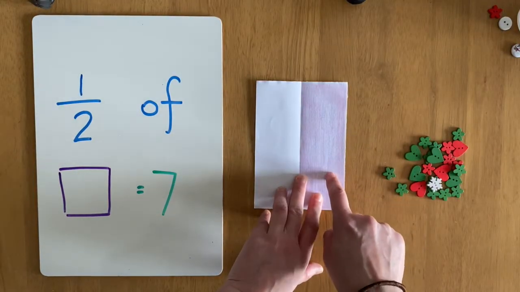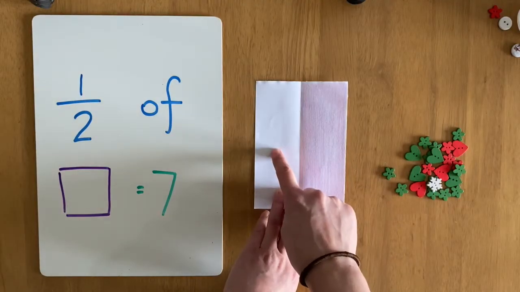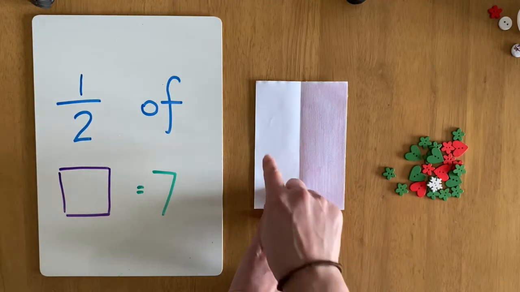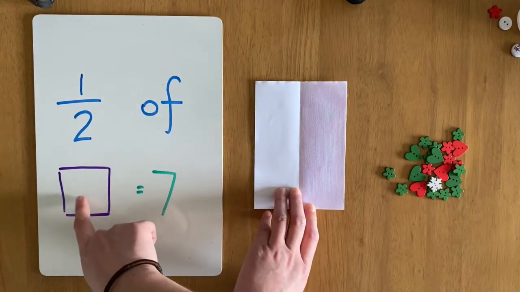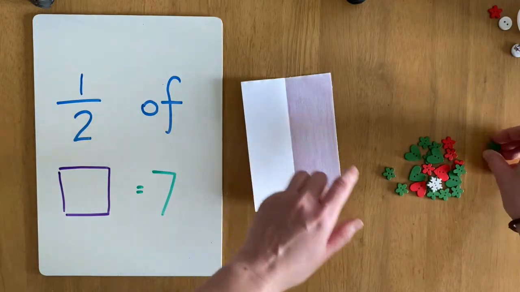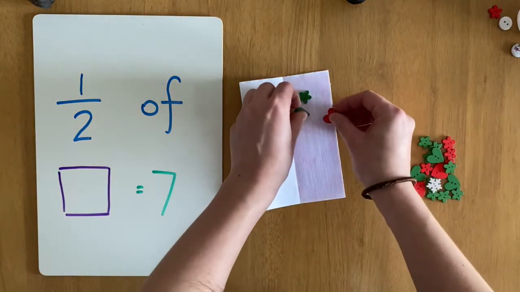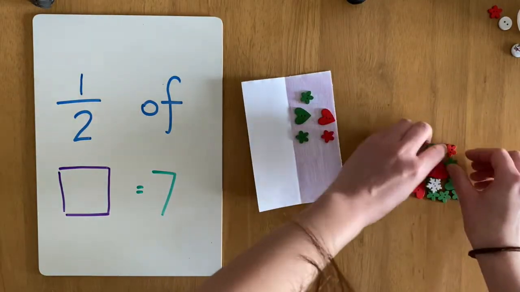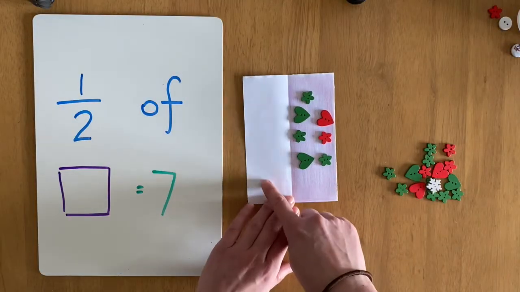If there are 7 buttons on this side, how many buttons need to be on this side? Remember, it needs to be equal. That's right, 7 here and 7 there. Then we'll be able to figure out what our whole number is. So first we're going to put 7 buttons because we're holding 7. 1, 2, 3, 4, 5, 6, 7. If we have 7 here, we must have 7 here.